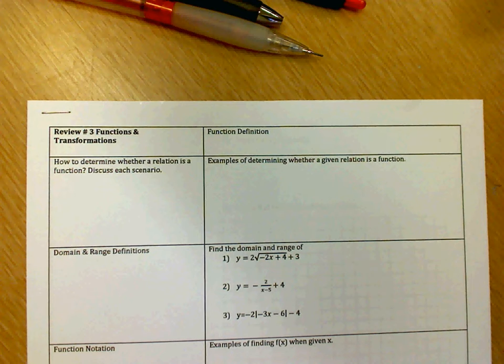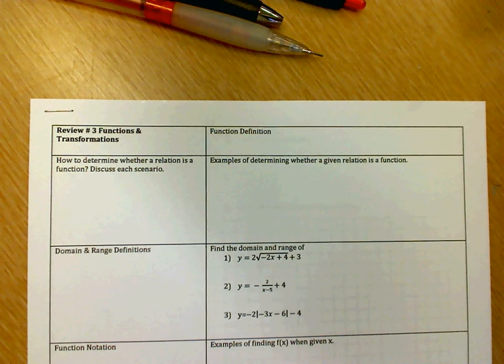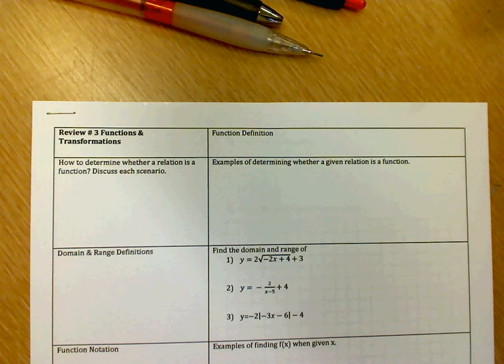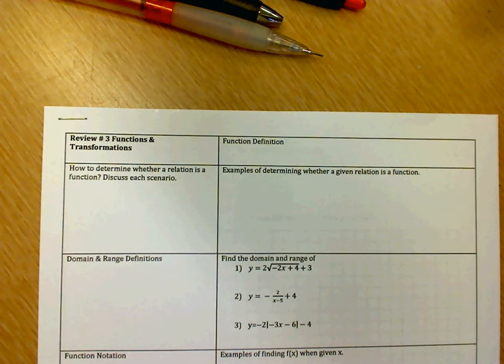In addition to this review package with the video reviews, you will get another review package. Make sure you can do all those questions by yourself on your own. Another good way to study, and what you should do as well, is redo all your tests. And then you should be in pretty good shape for the final exam.